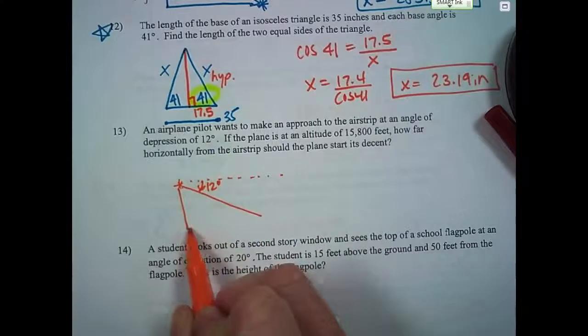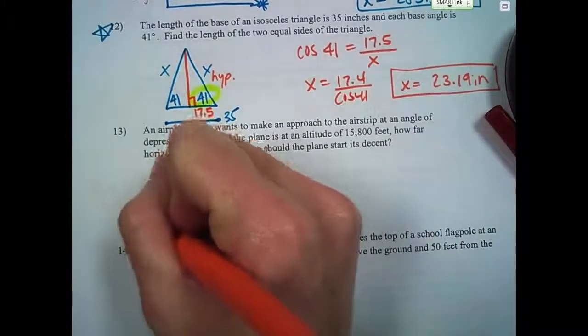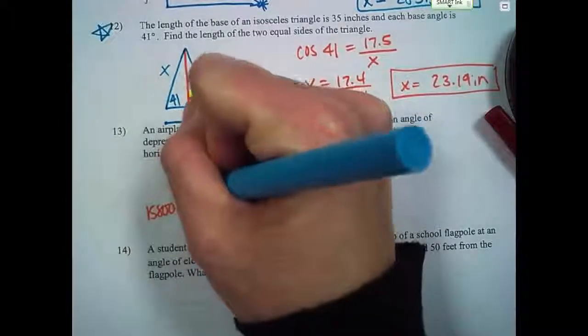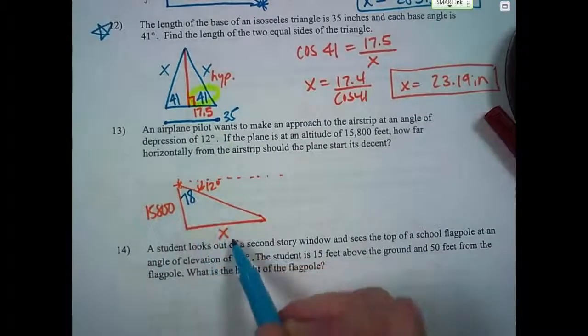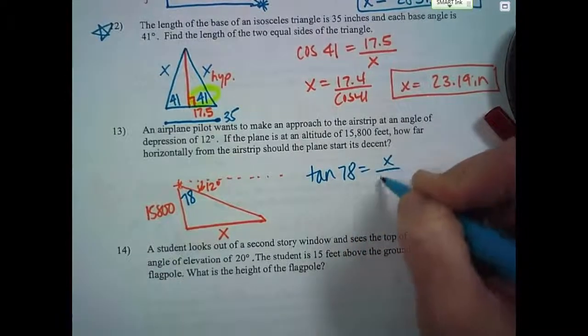So there's my plane height, which is 15,800. How far horizontally from the airstrip? Where does my x go? The hypotenuse or the base? And to get the measure, you do 90 minus 12, which would be 78. You have an angle, it's opposite, and it's adjacent. So tangent of 78 equals opposite over adjacent.